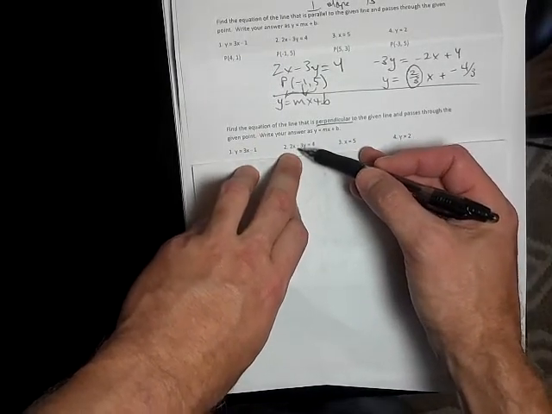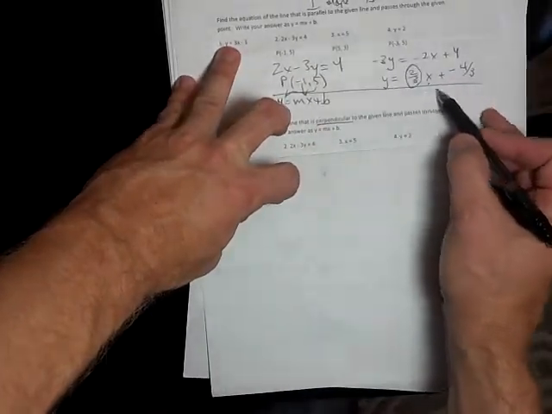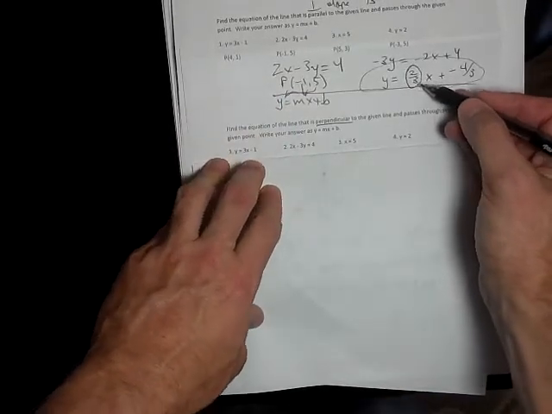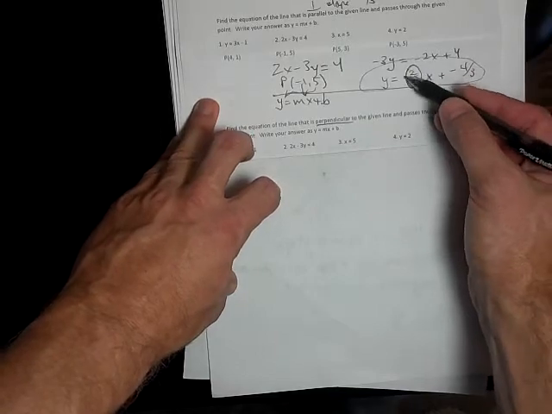The only difference is we've already solved it in terms of its form. The only difference is now the slope of the perpendicular line is going to be the negative reciprocal of that. And it's passing through the same point, negative 1, 5. So take a few minutes and figure that out for yourself. Pause the video.